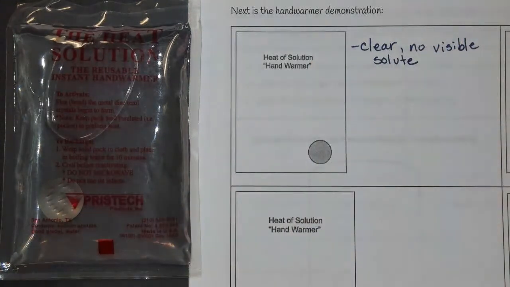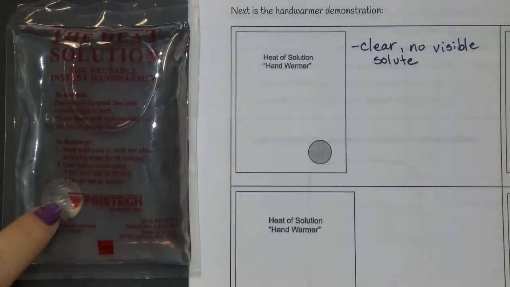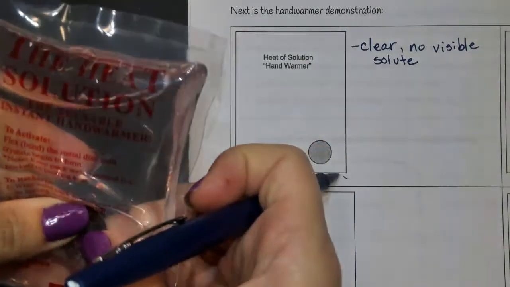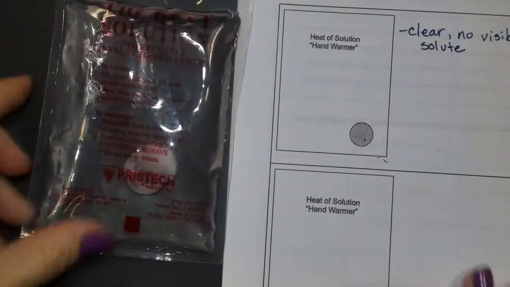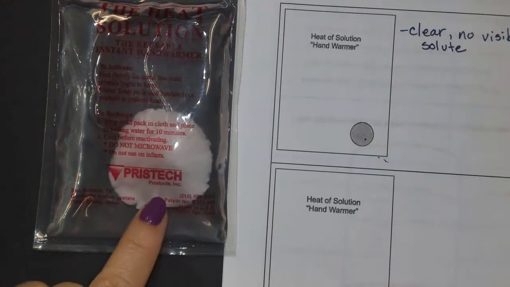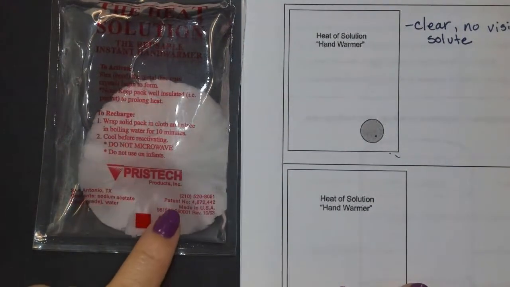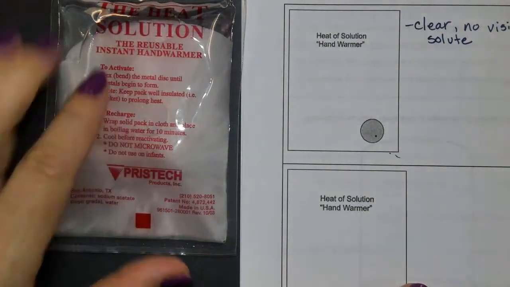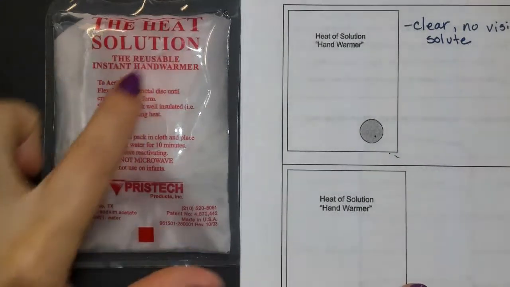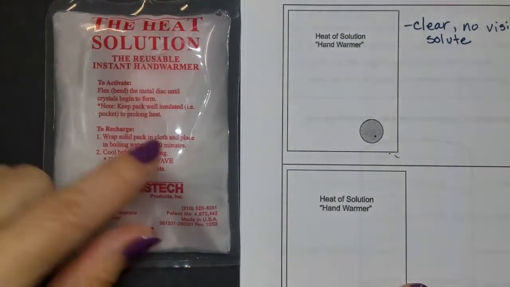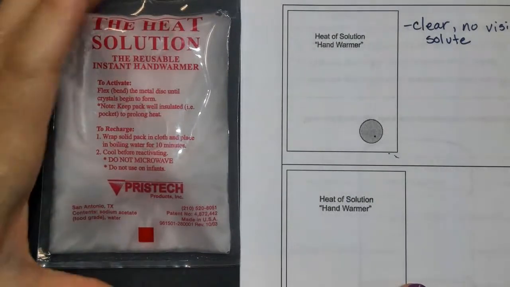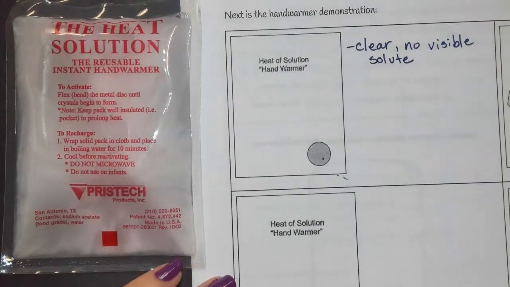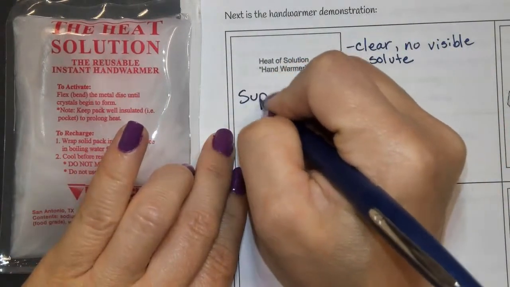Okay, and then if we were to disturb it, let's see what happens to it. So we're going to flex the little disc that's inside, and what you'll notice once it flexes is recrystallization is occurring, where it is a supersaturated solution that has too much dissolved, and so when we disturb it, the excess that's dissolved comes back out of the solution in this process known as recrystallization. So to know, this is categorized as a supersaturated solution.